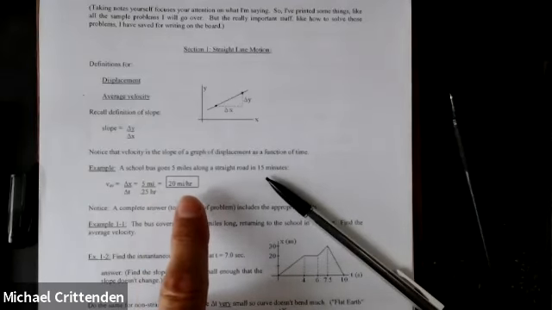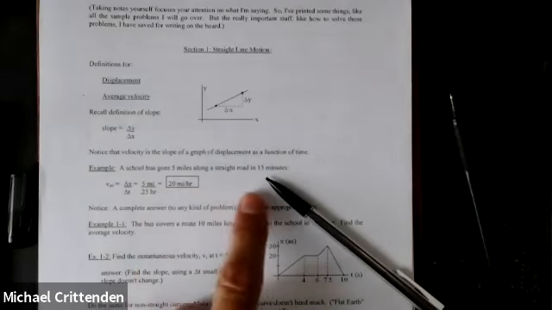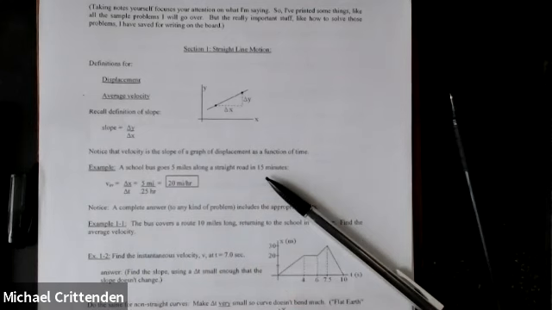Notice, by the way, you could just say 5 divided by 15. But if you do that, the velocity will come out in miles per minute. In any kind of a calculation, whatever units you put in will be the units you get out. Miles divided by minutes will give you miles per minute. If you want miles per hour, which would be the more conventional way of describing your speed, you need to convert the minutes into hours.